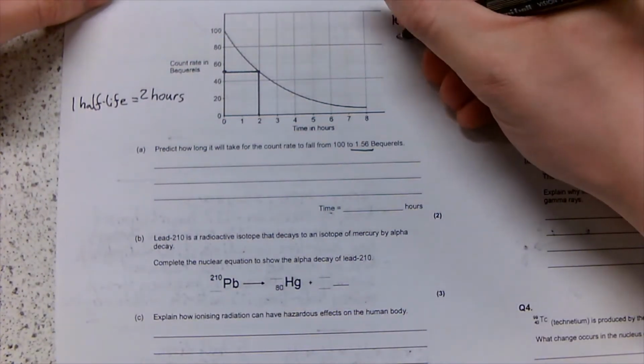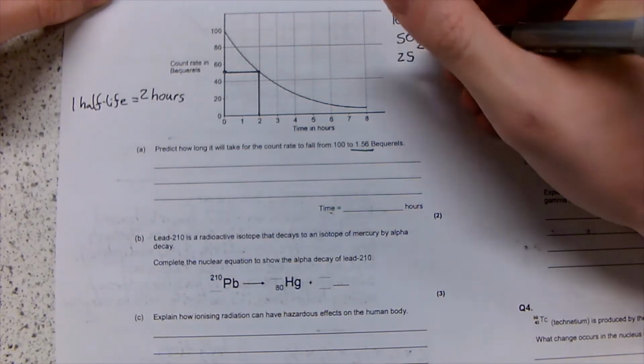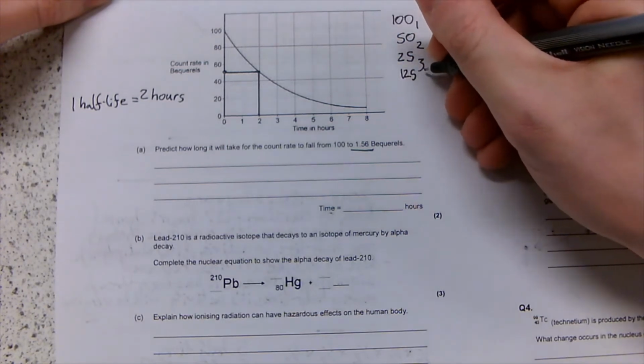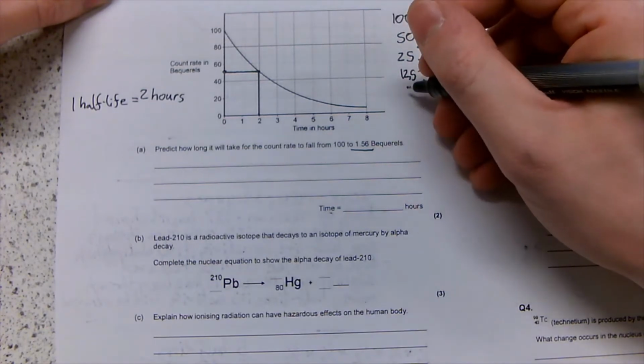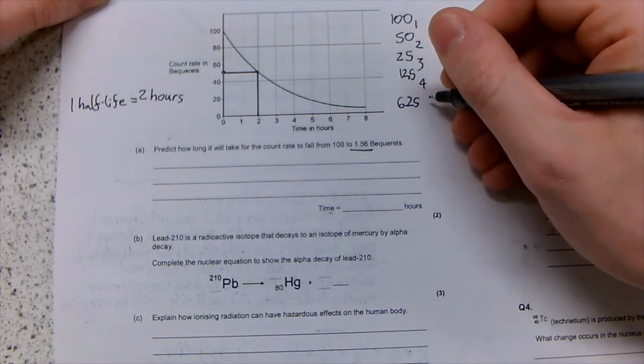Half it once, it becomes 50. Half it twice, it becomes 25. Halving it a third time, it becomes 12.5. Halving it a fourth time, 12.5 halved is 6.25.